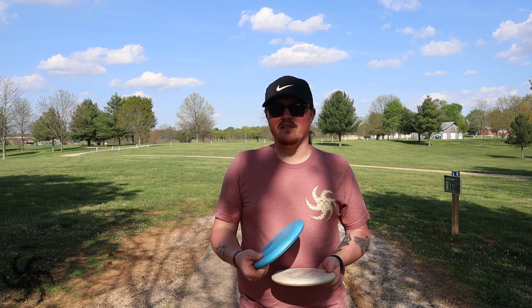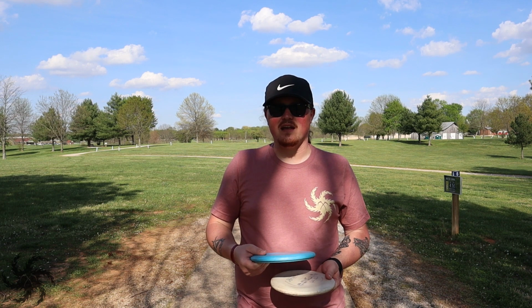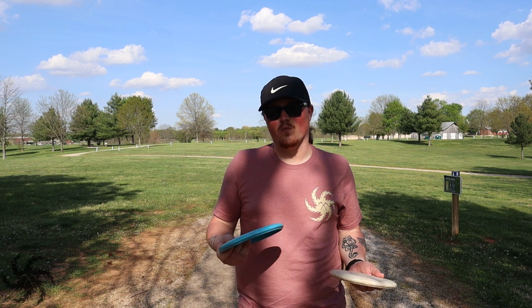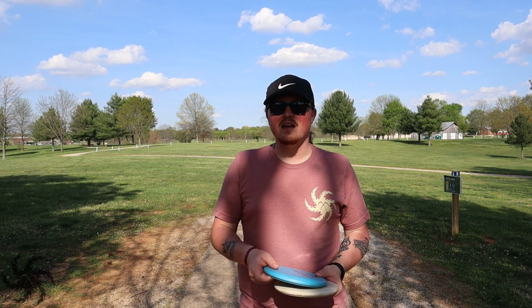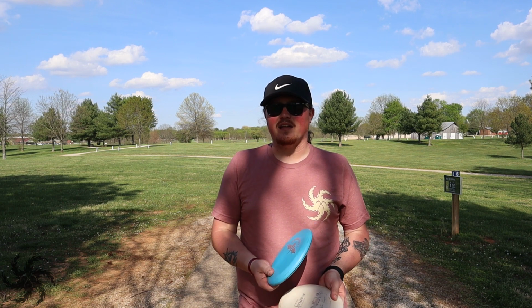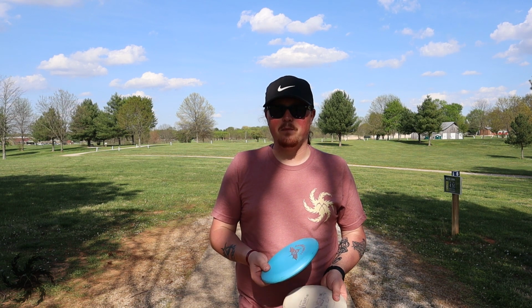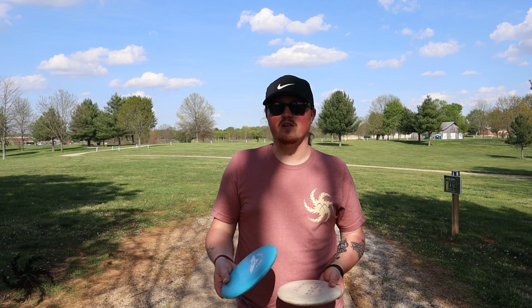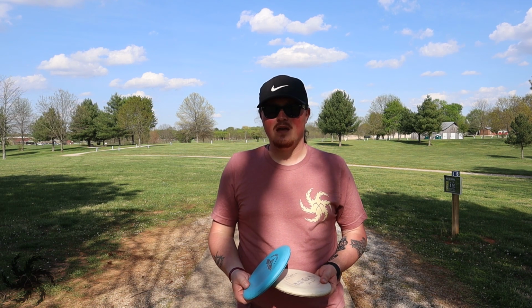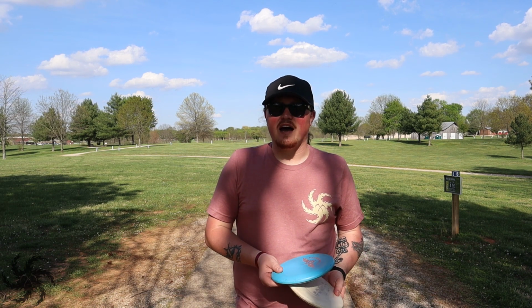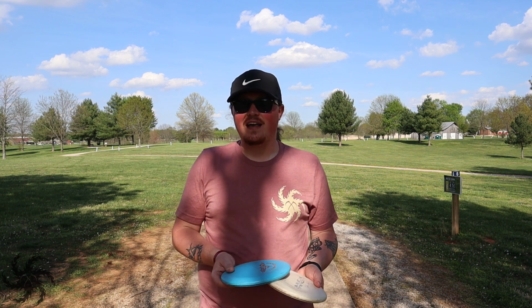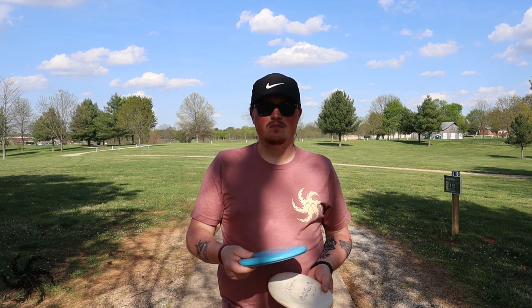Now, if you throw the disc exactly the speed that it's listed in the flight numbers, or roundabouts what it should be, then it's going to fly pretty well exactly like the flight numbers indicate. But if you throw it faster, it's going to act more understable. And, in contrast, if you throw it slower, it's actually going to be more overstable.